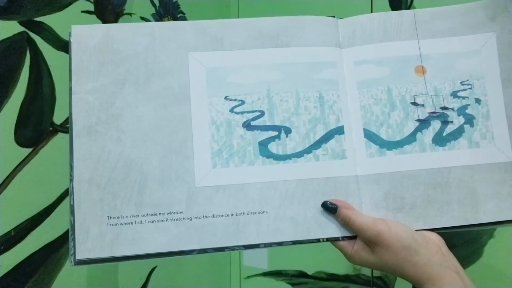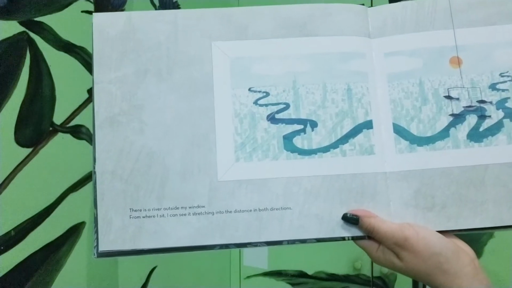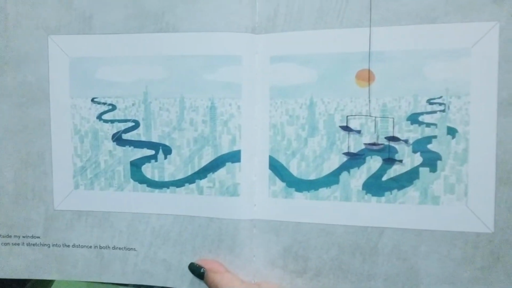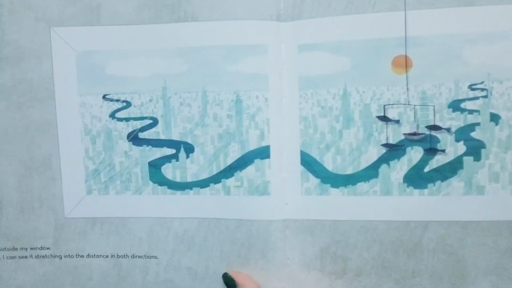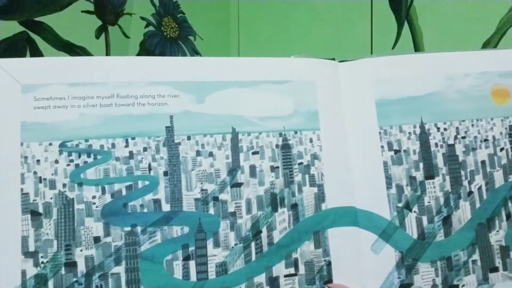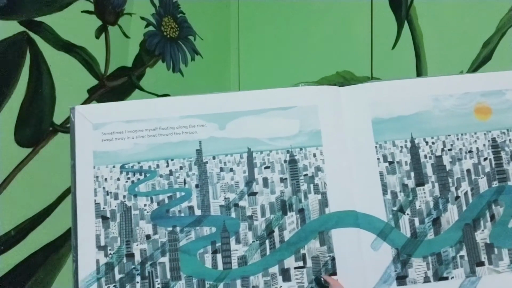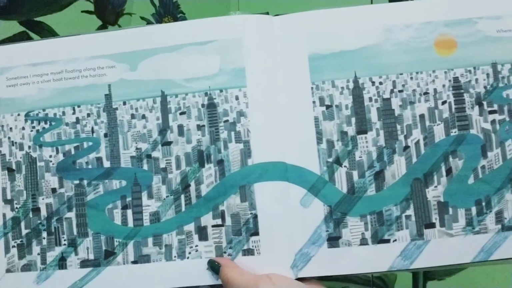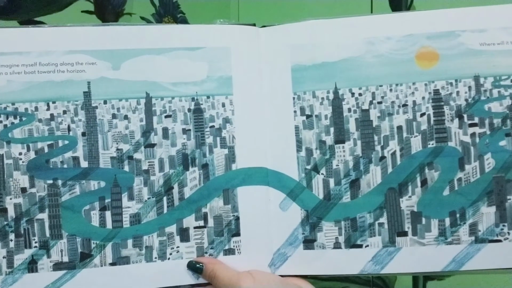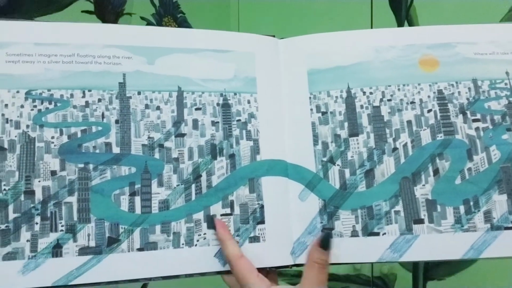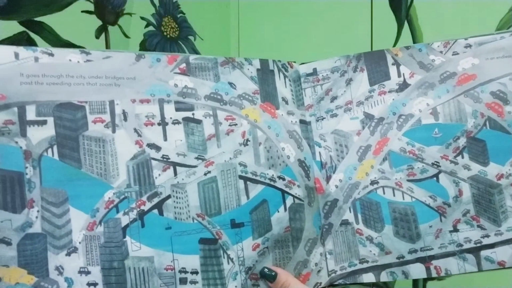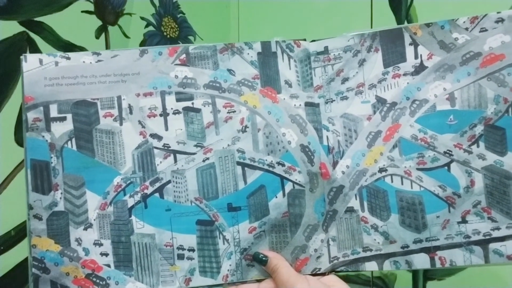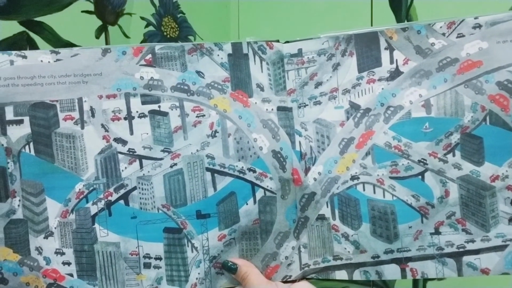There is a river outside my window. From where I sit, I can see it stretching into the distance in both directions. Sometimes I imagine myself floating along the river, swept away in a silver boat towards the horizon. Where will it take me? It goes through the city, under bridges, and past the speeding cars that zoom by, in an endless stream of busyness.